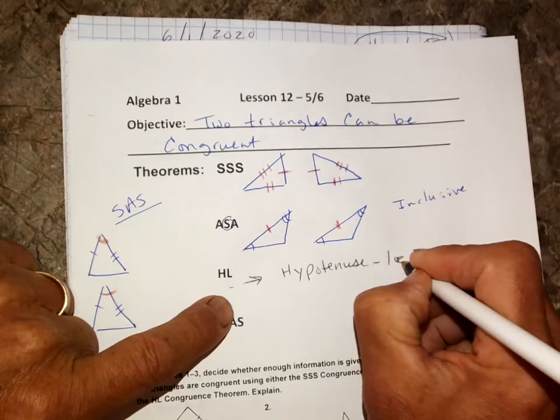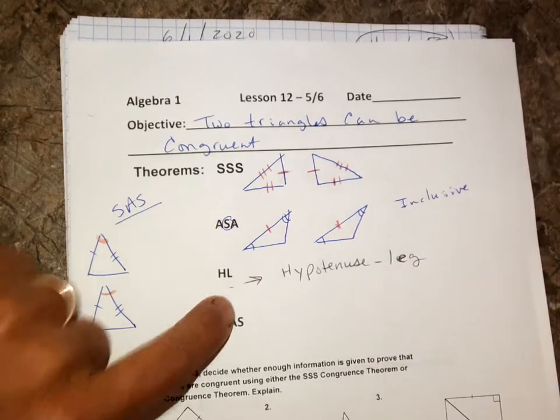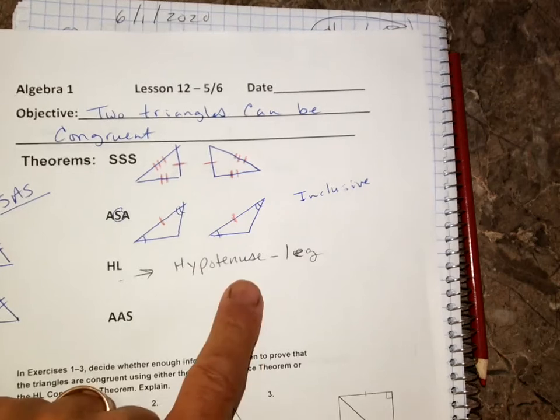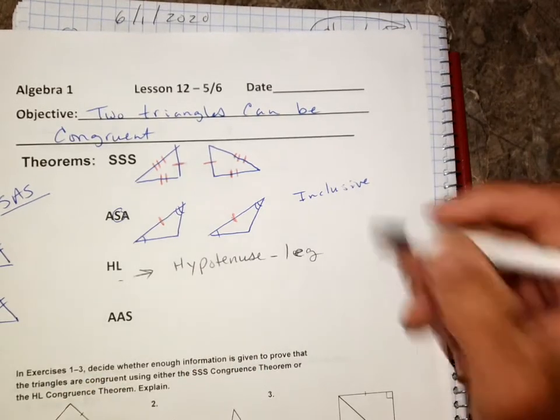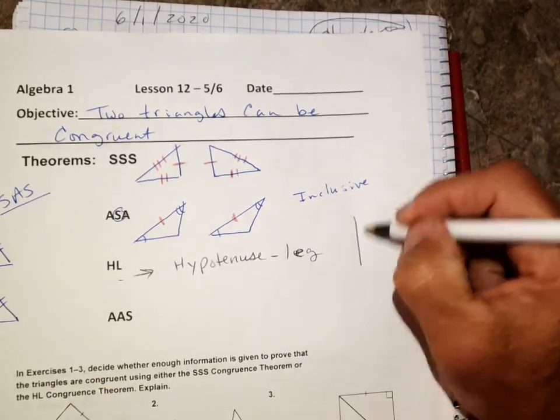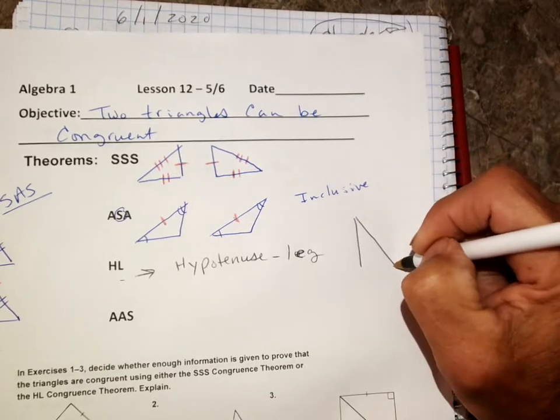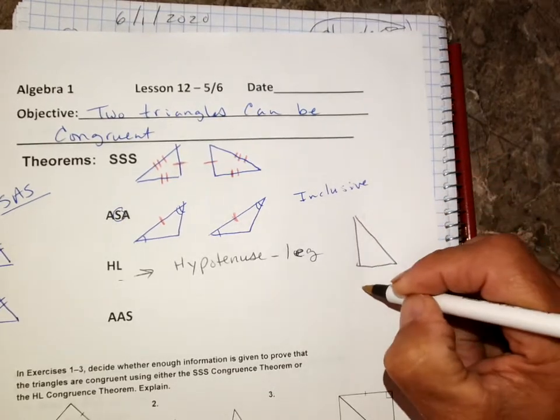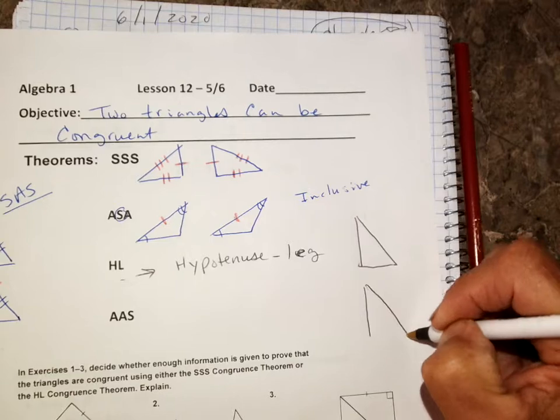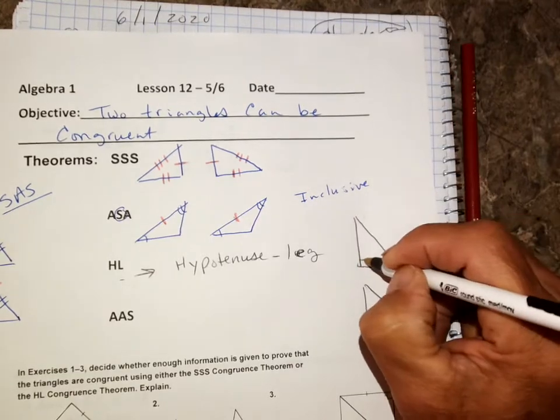Now, hypotenuse leg, HL, stands for hypotenuse leg. Well, hypotenuse means we're probably talking about a right triangle, correct? So, let's draw a couple of right triangles, okay? Here's a right triangle. Here's another right triangle, okay? Hypotenuse leg has to be a right triangle.